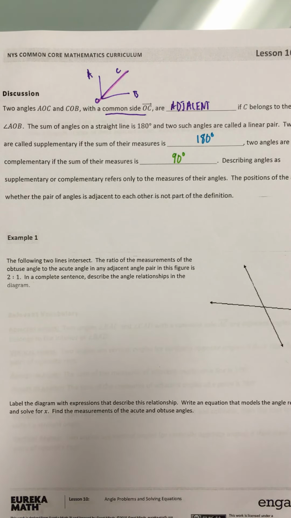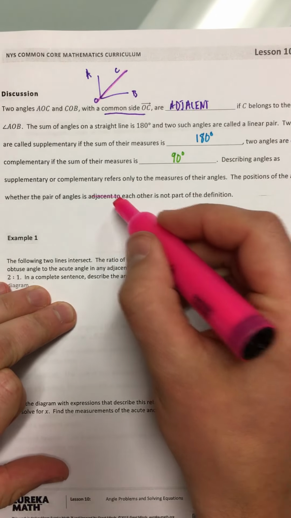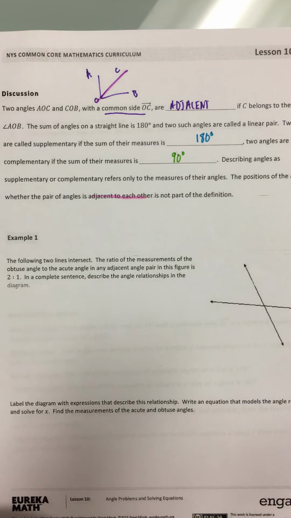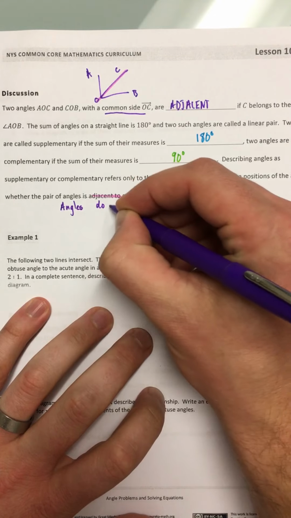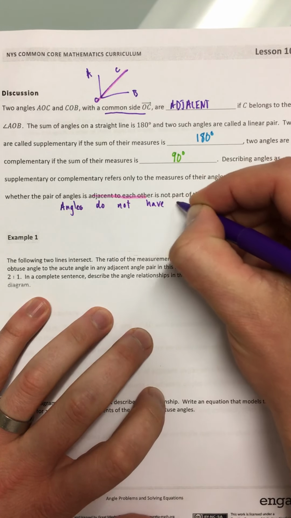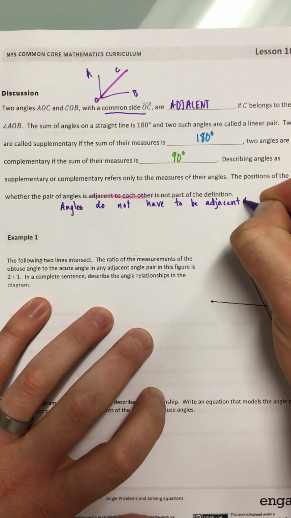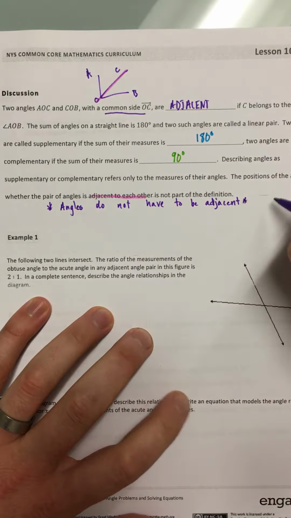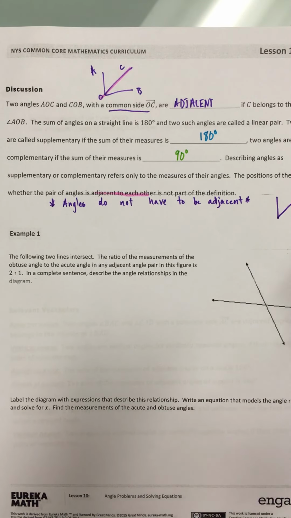The positions of the angles, or whether the pair of angles is adjacent to each other, is not part of the definition. So this is really, really important. The angles do not have to be adjacent. So that's really kind of important. Your angles could be separate. All right, on to our first example.